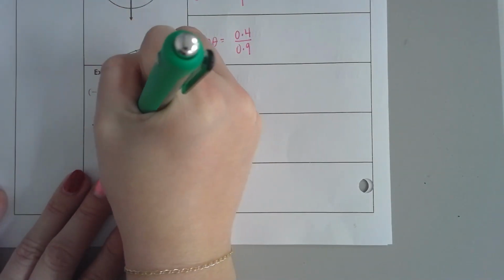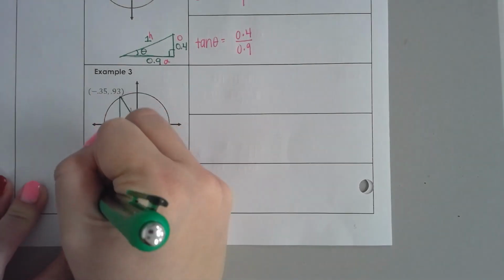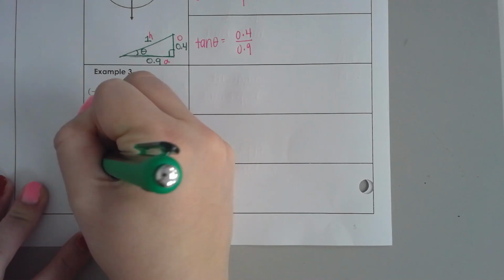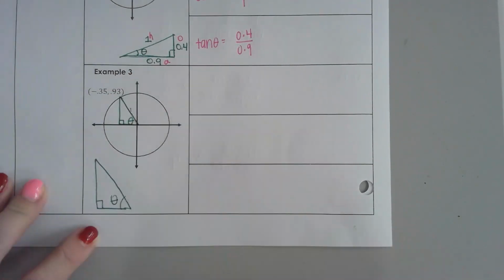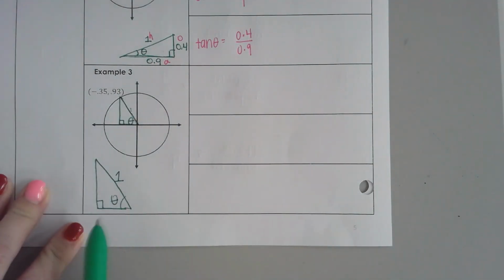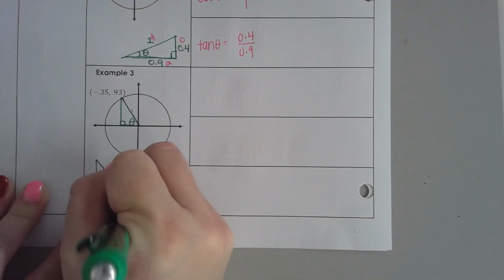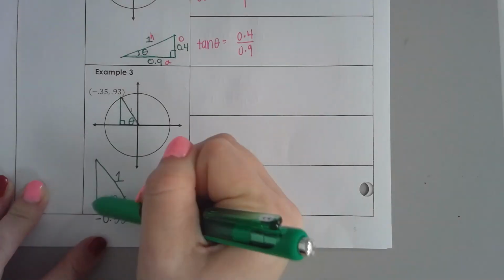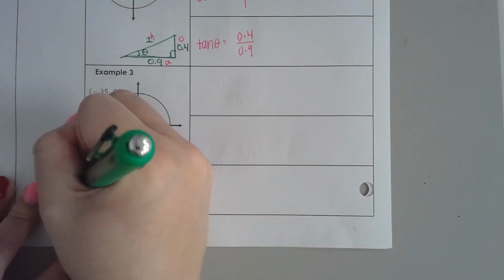And this is going to be my theta. So that would be 1. What would the base of my triangle be? Yes, negative 0.35. And then my height? Yep, good.